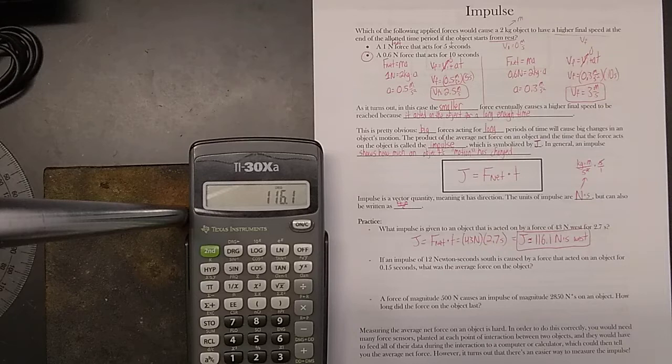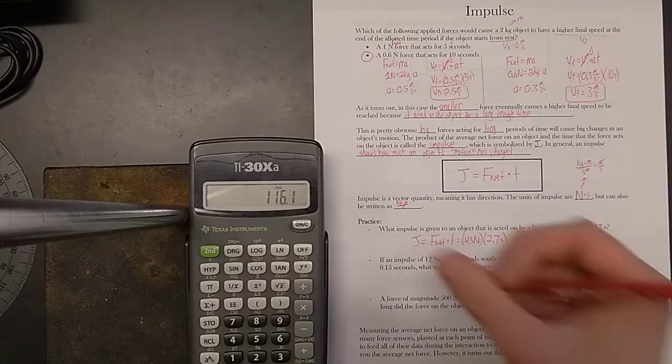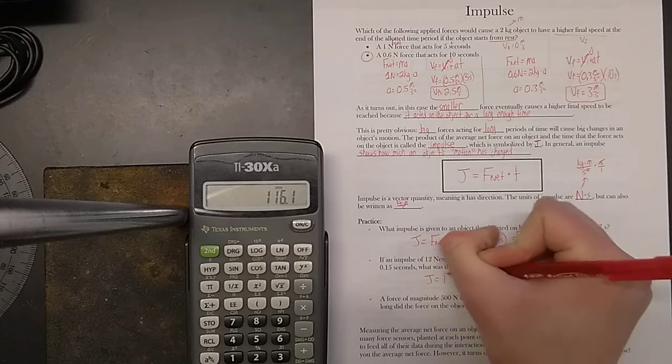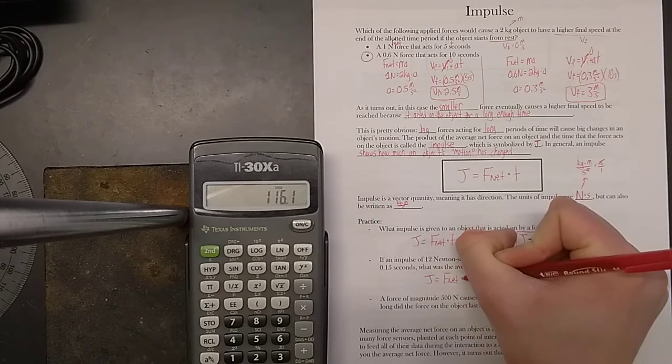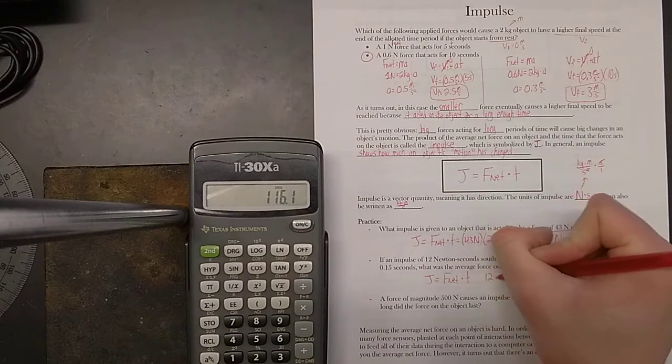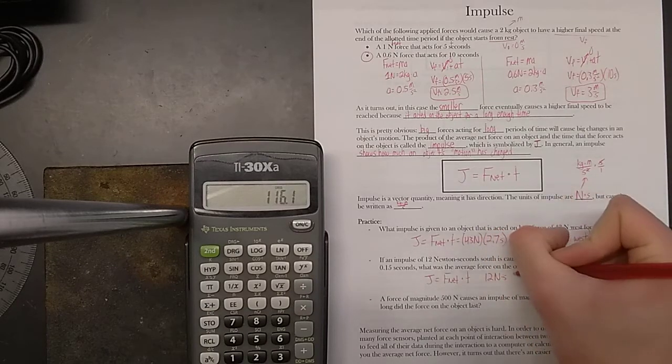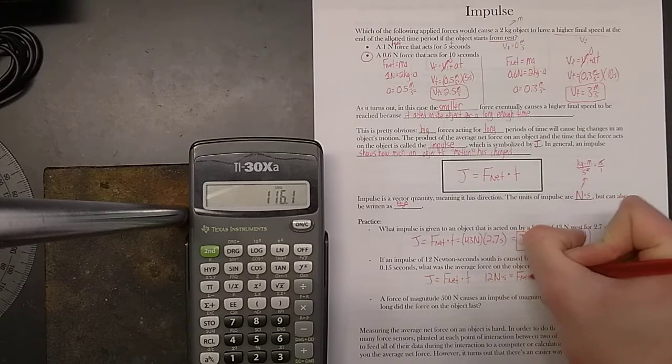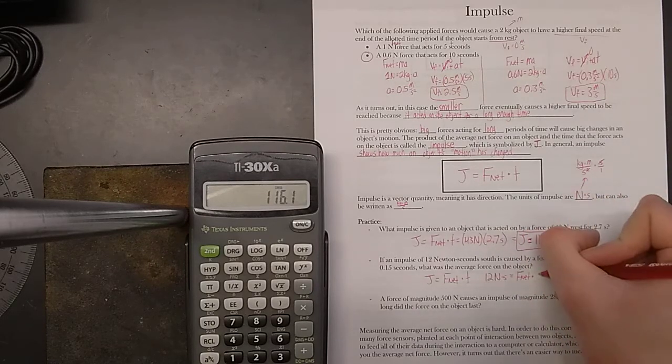Second example, if an impulse of 12 newton seconds south is caused by a force that acted on an object for 0.15 seconds, what was the average force on the object? This time we're given the impulse, and we're looking to find the force. So we have 12 newton seconds equals F net times 0.15 seconds.